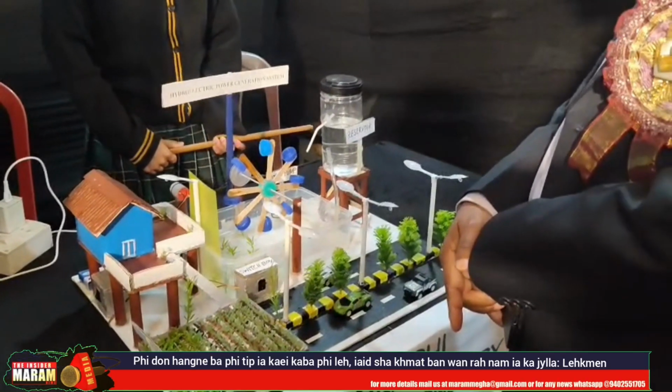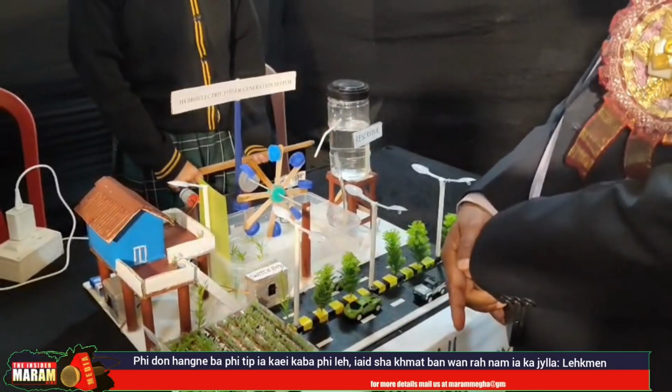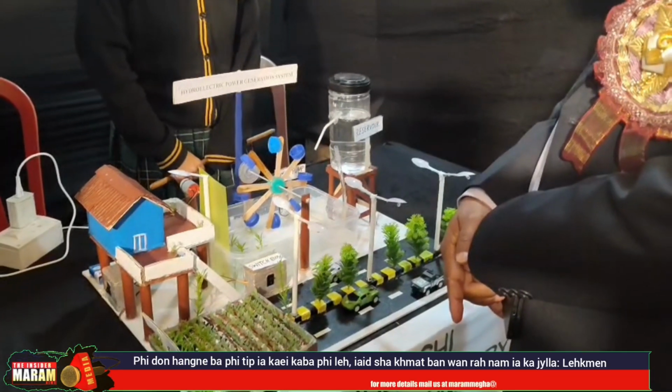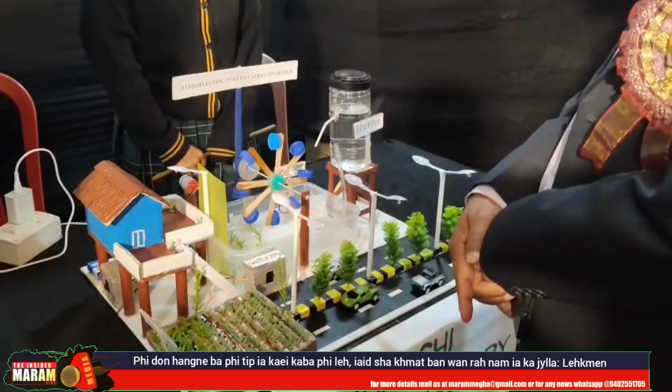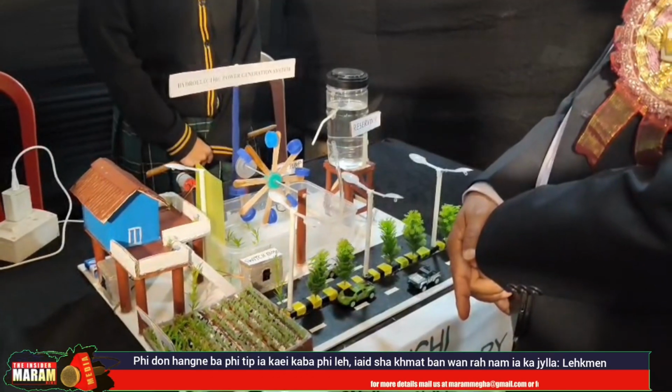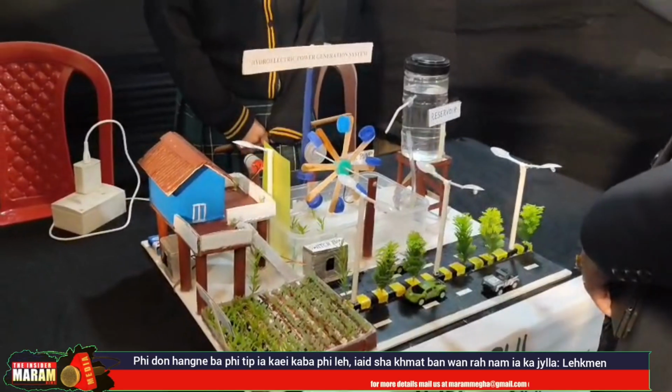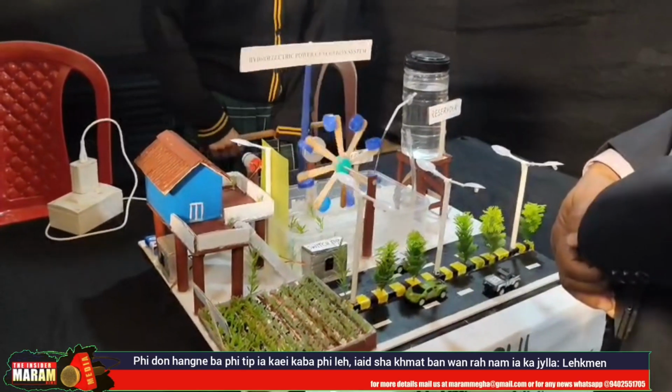What is the name of the hydroelectric power plant near your place? Near to us? Great. Good. Which class? 10. All the best.